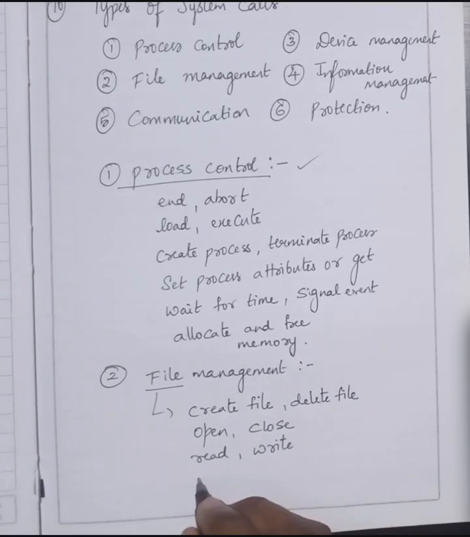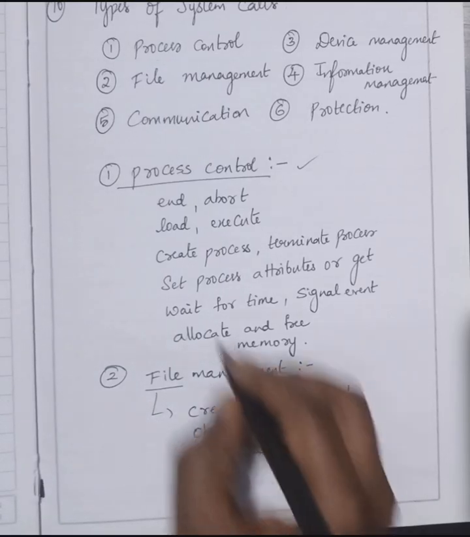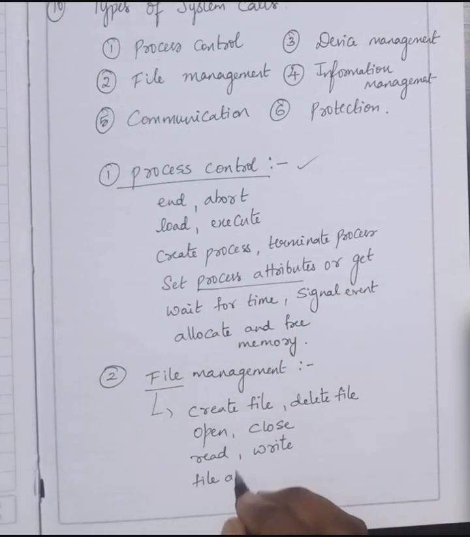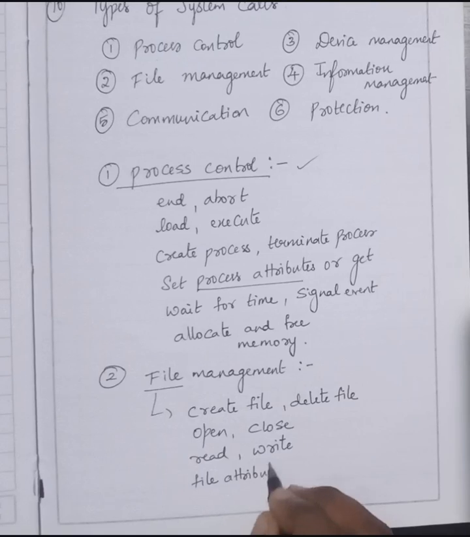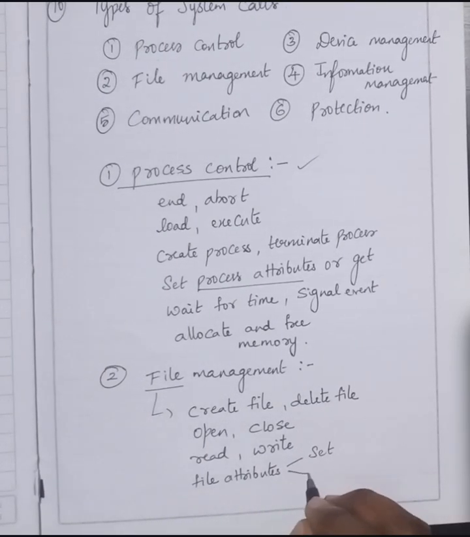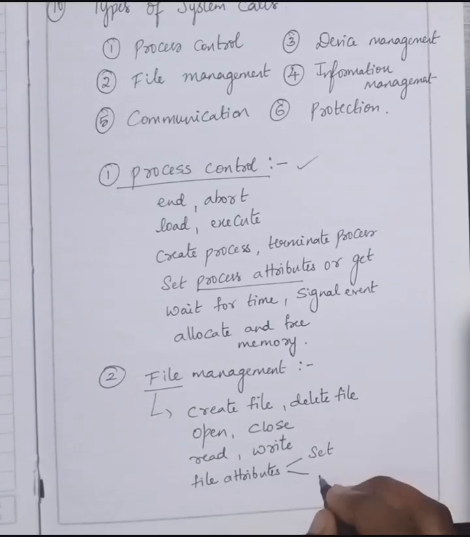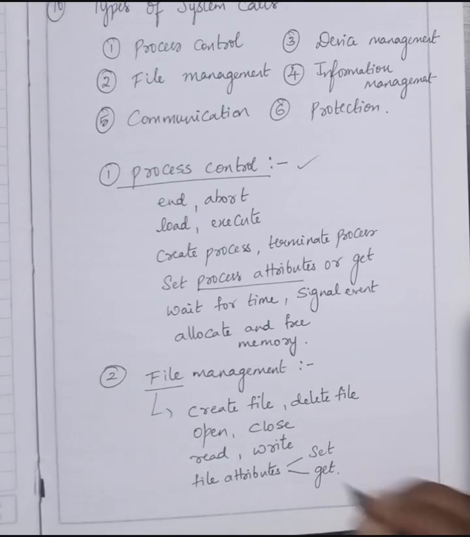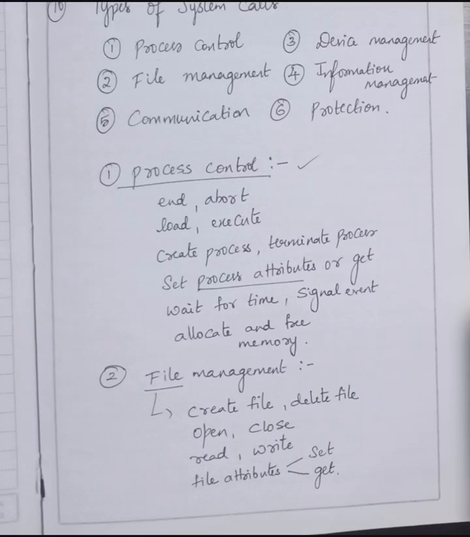Again, we have file attributes. The same way we have process attributes, we have file attributes for getting as well as setting. We want to set the file attributes like name and all the parameters, and again we want to get the details. For that also we have system calls related to file management.